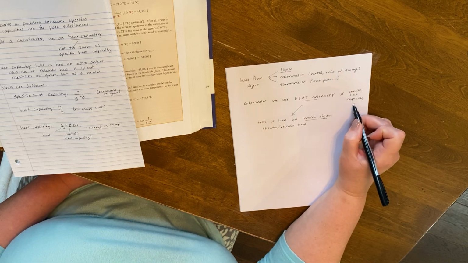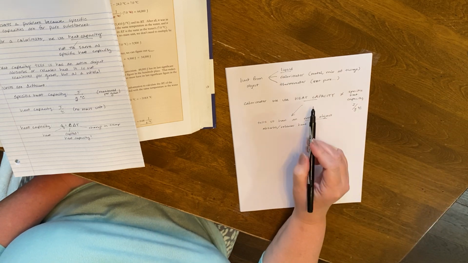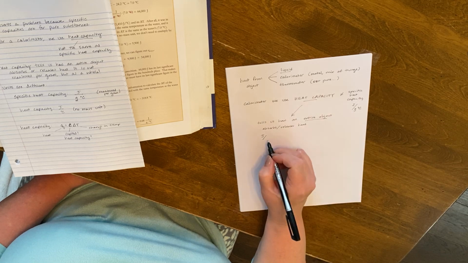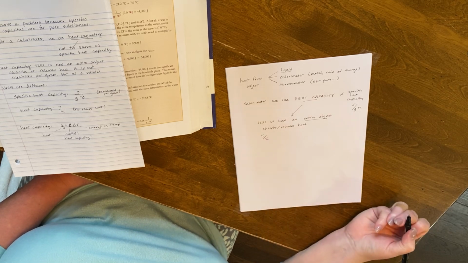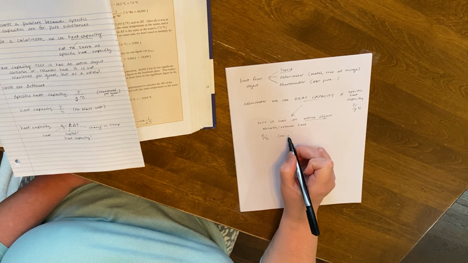Specific heat capacity, remember, was joules per gram per degree Celsius. For heat capacity, it's just joules. It's not per gram, it's for the entire object, so it's just joules per degree Celsius. There's no mass unit here.